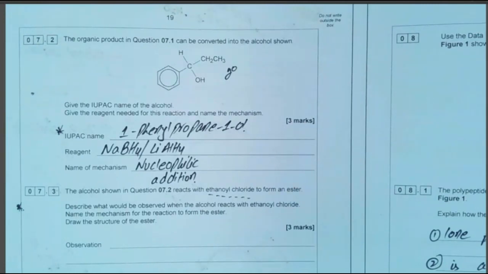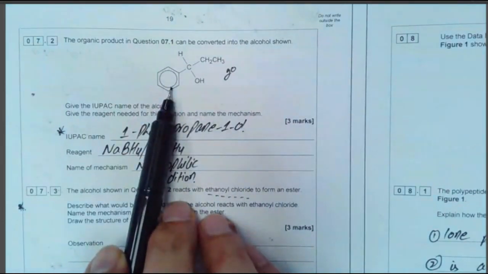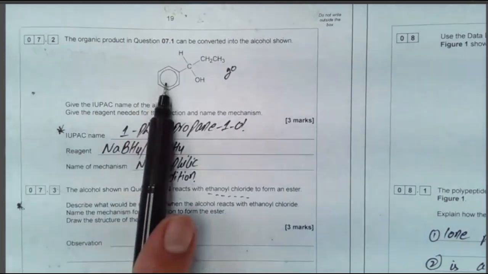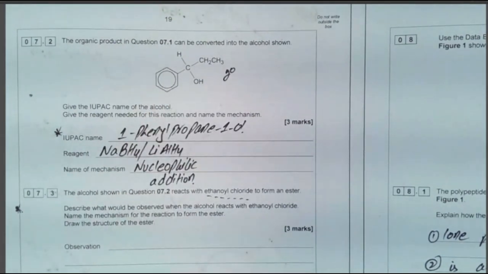Sir, you know how it says phenyl? Can't you put cyclo as well? You can't put cyclo because this is our benzene ring. Oh, right. We use cyclo for cyclic compounds. So whenever it is a benzene ring, it will always be phenyl. Okay, that's all right.